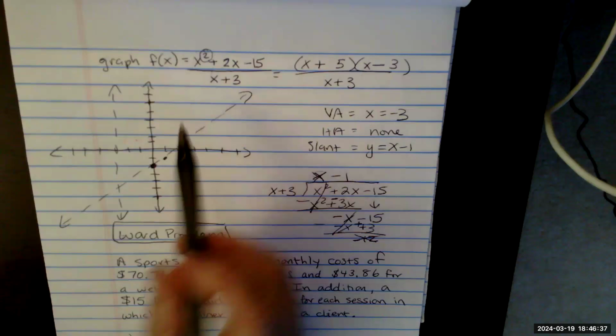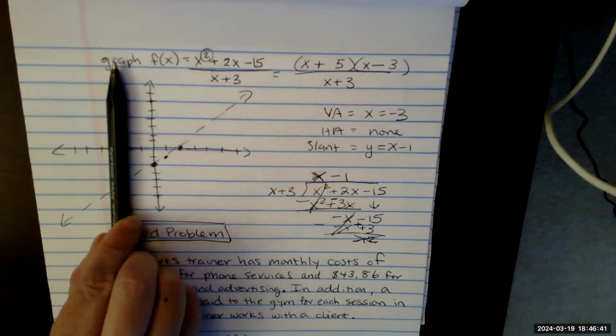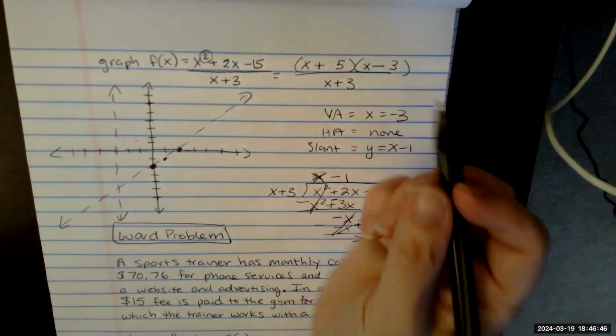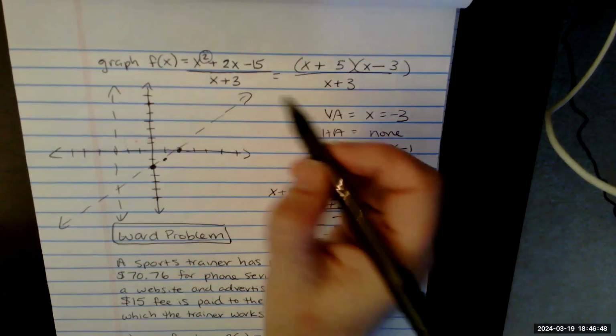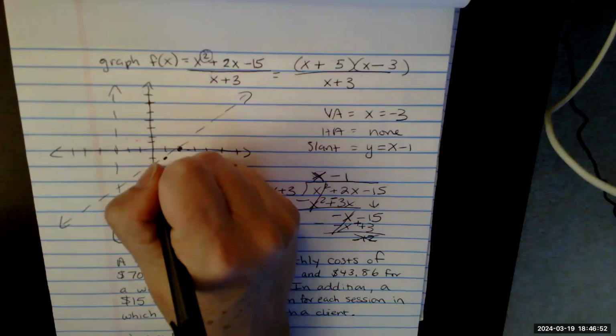I would again try a couple points on one side of this vertical asymptote and then on the other side to see what's going on. I'm not going to do many, but you guys should do more. If I just plug in zero, an easy one, I would get -5.